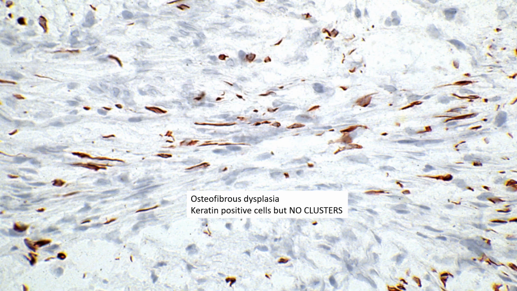One major caveat to remember, and remember this guys: if you throw a keratin stain at osteofibrous dysplasia, you will see occasional spindle cells that are positive for keratin. That said, you will not and should not see keratin clusters in osteofibrous dysplasia.